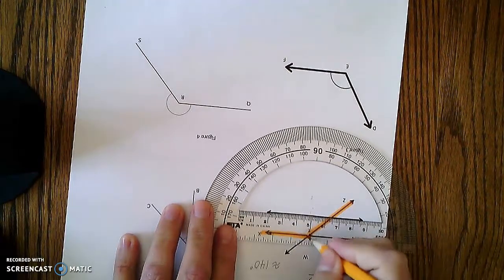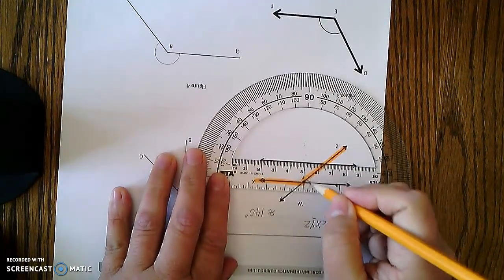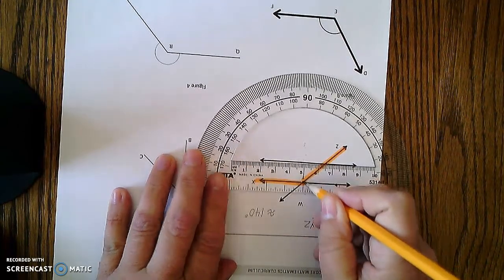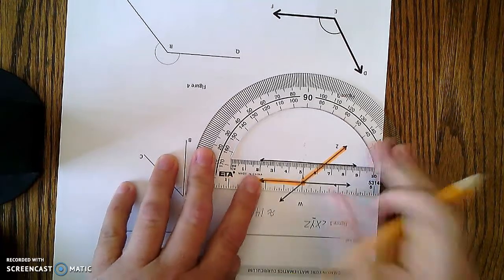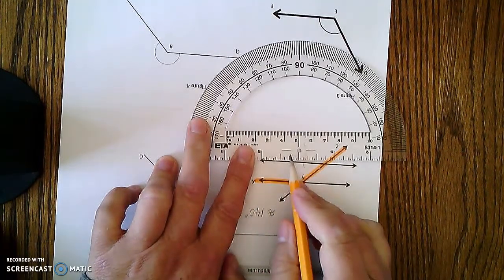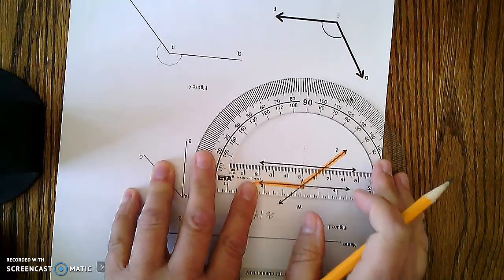So I take my target circle of my protractor right here, not on the bottom, but right in the middle of this target circle, put it on the vertex of my angle, and I line up this line with the two small lines here on either side of that target circle to make sure it's level.